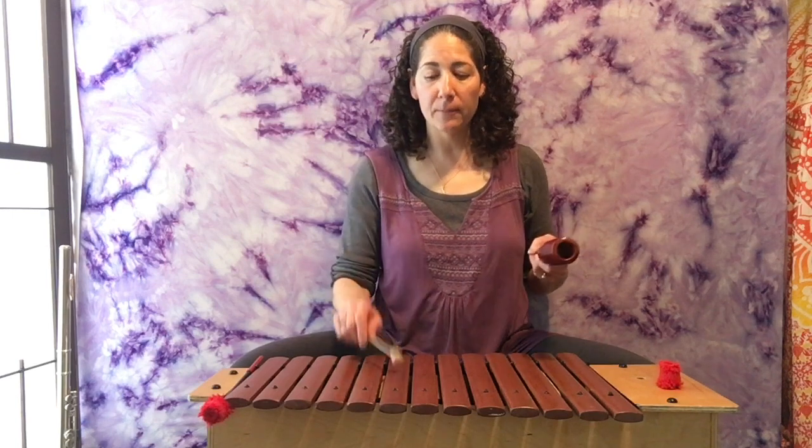Hickory, Dickory, Dock, the mouse ran up the clock. The clock struck 1, the mouse ran down. Hickory, Dickory, Dock, Hickory, Dickory, Dock, the mouse ran up the clock. The clock struck 2, the mouse said peek-a-boo. Hickory, Dickory, Dock, Hickory, Dickory, Dock, the mouse ran up the clock. The clock struck 3.